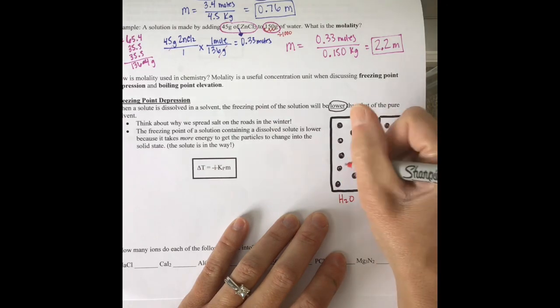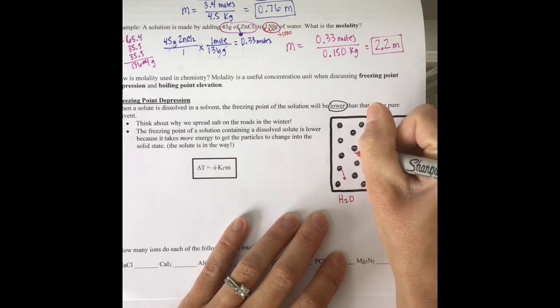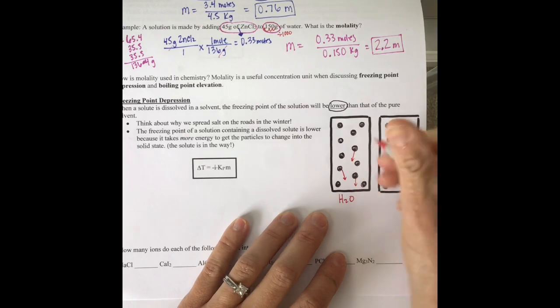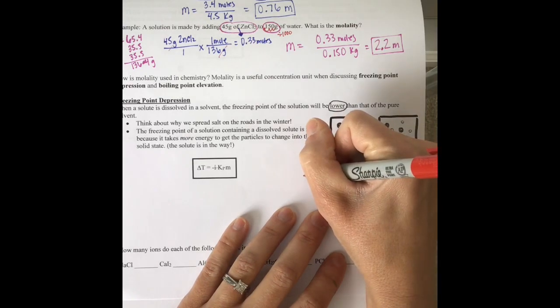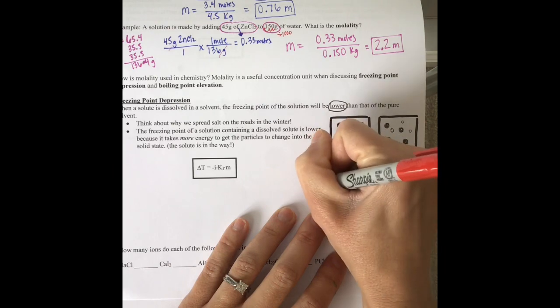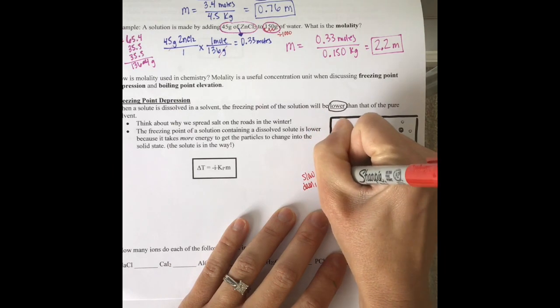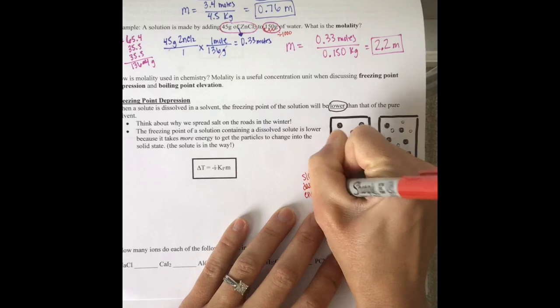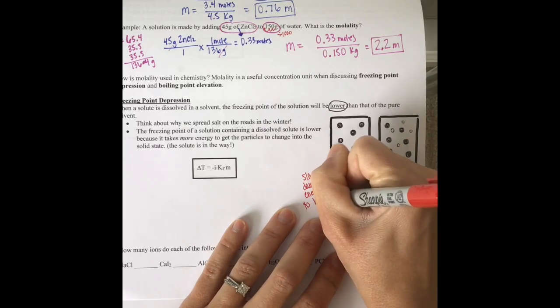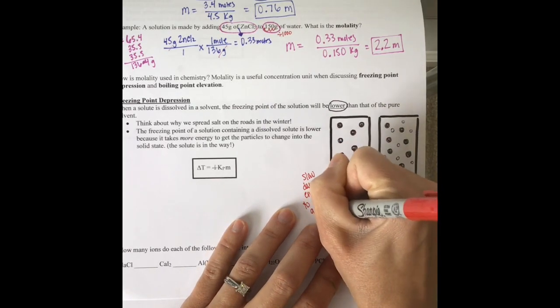So maybe draw that they're starting to slow down. And over here to the right, I'm going to write, they're going to slow down and they're going to lose energy to become a solid.